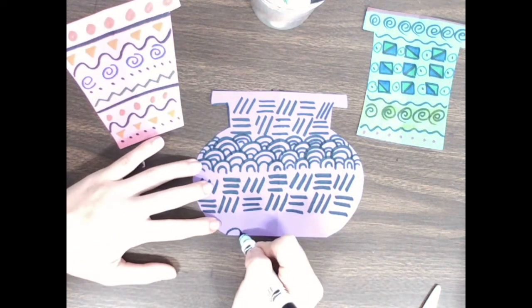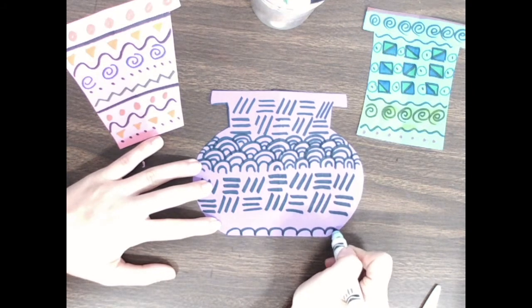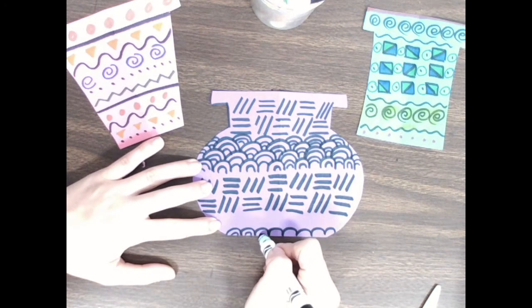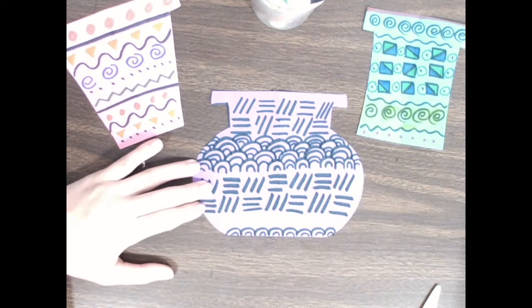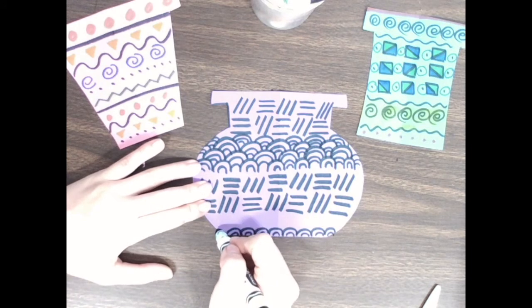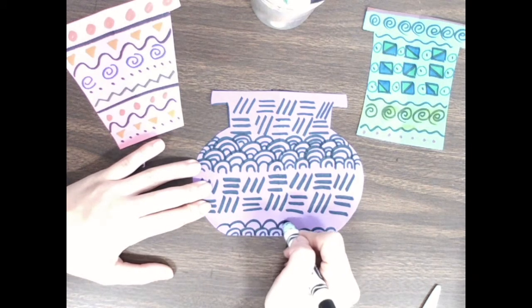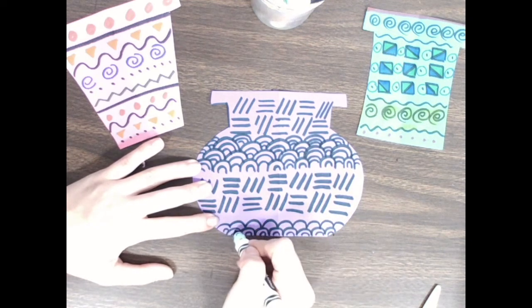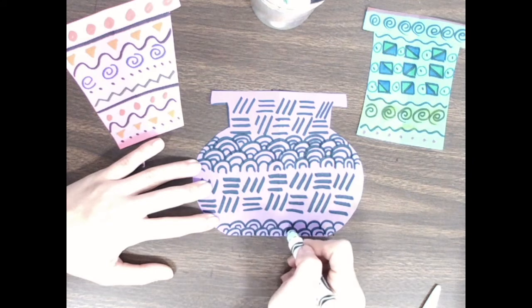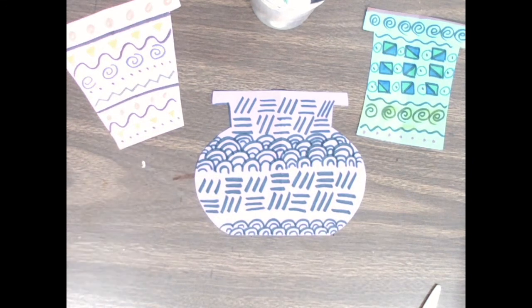And I'm going to do those bumps again on the bottom. And then the next one goes right on top. Kind of look like little scallop lines.